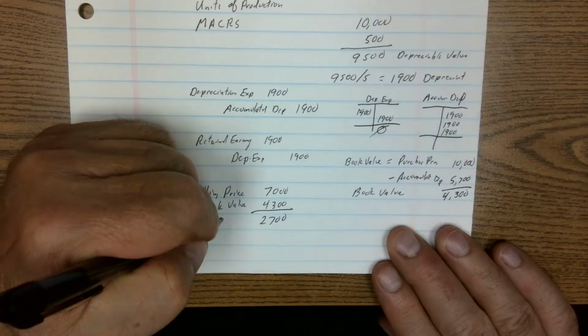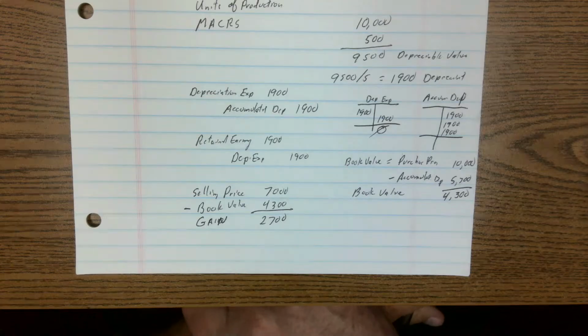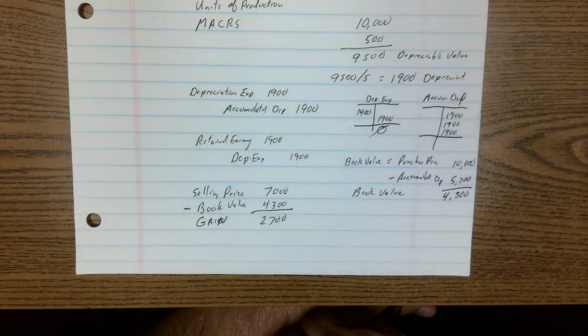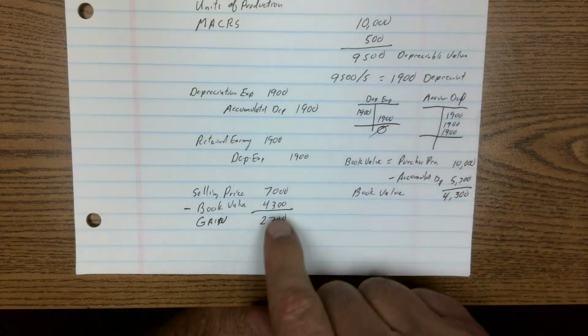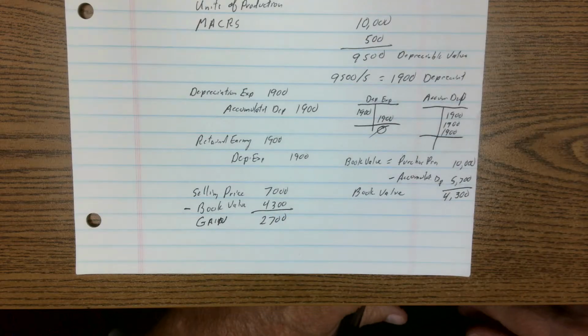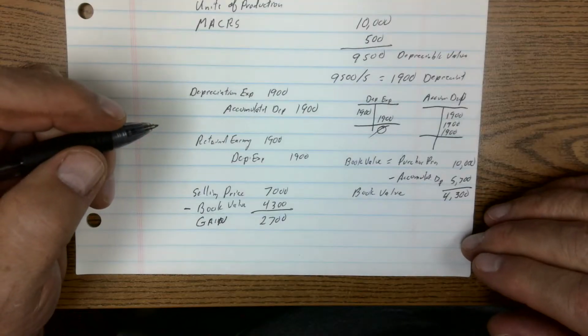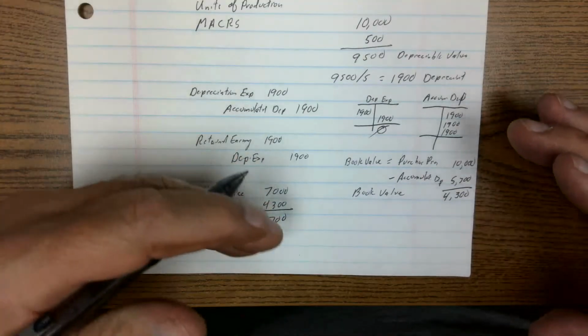Now, don't go crazy in thinking that, woohoo, I get capital gains on that. There's provisions in the tax code to recapture that depreciation because technically you have over depreciated, right? So anyway, that's book value, and that's how we get gain.